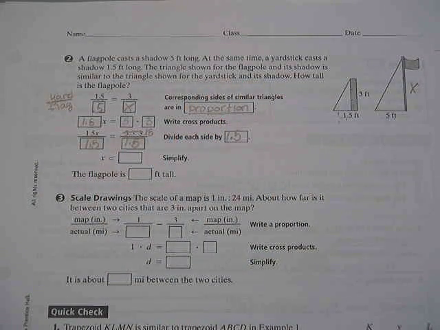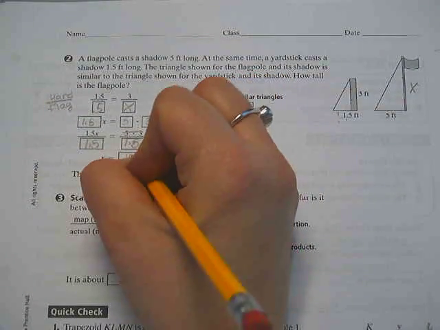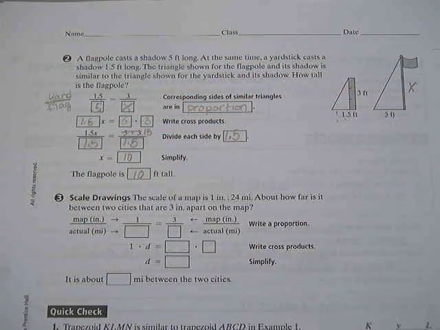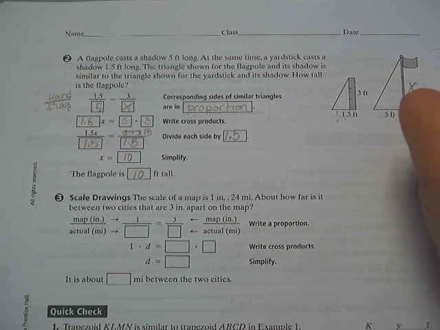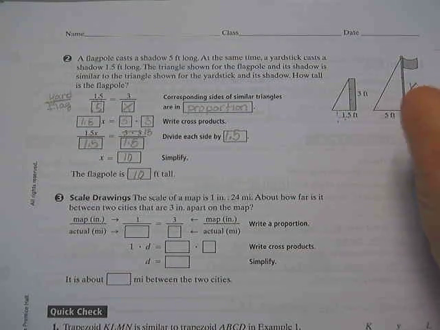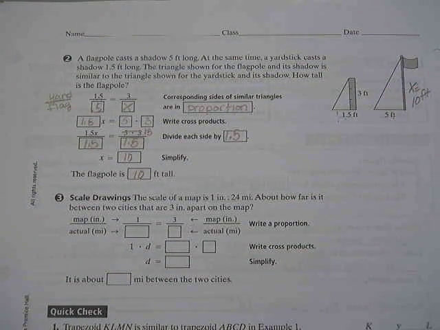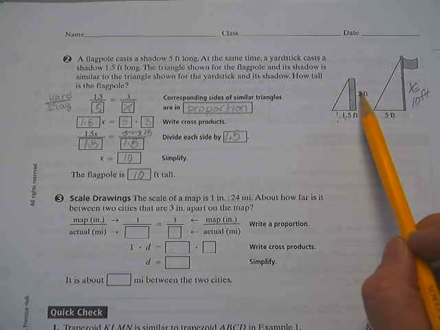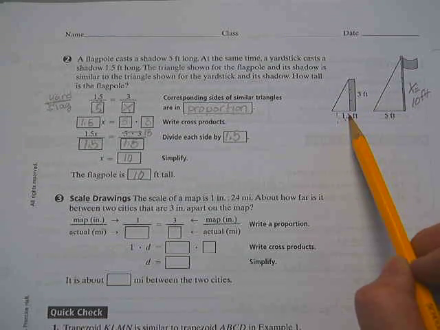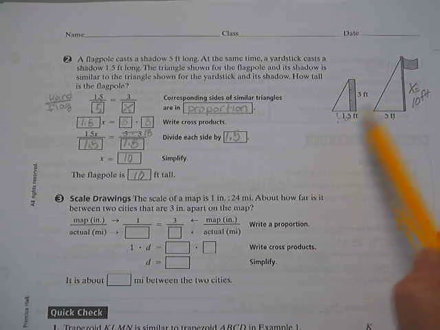And now what is 5 times 3? Okay, so I'm going to write that in there, 15. What am I going to divide each side by? 1.5. So x equals, what is 15 divided by 1.5, Maria? 10. Nice job. So our flagpole is 10 feet tall.